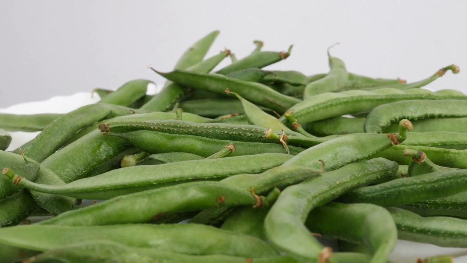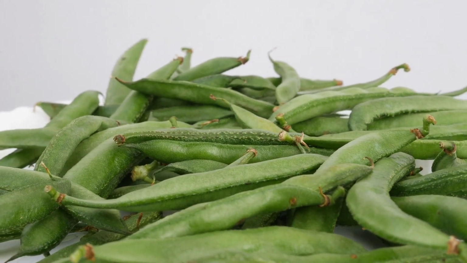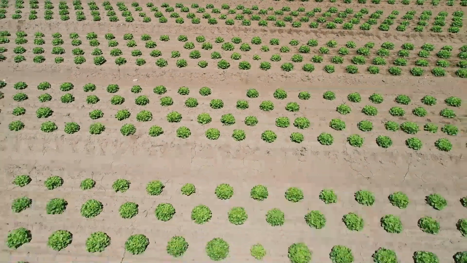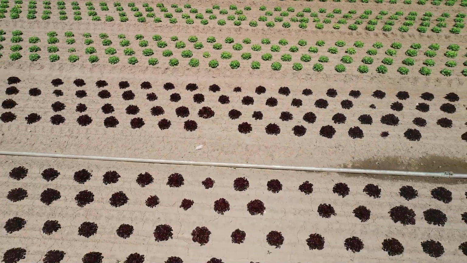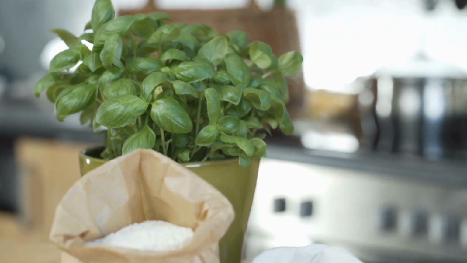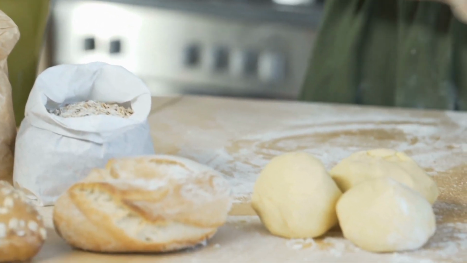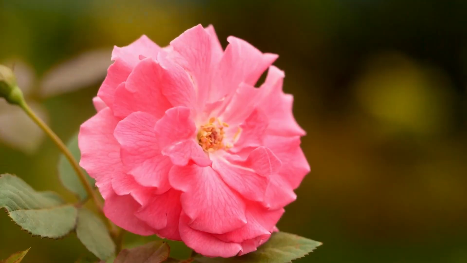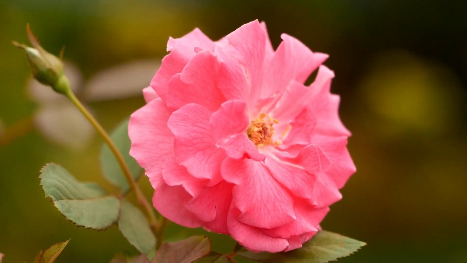Beans. Most bean varieties grow well in soil with a pH range of 6.0 to 7.0. Lettuce. Lettuce prefers a slightly acidic to neutral soil, with a pH range of 6.0 to 7.0. Herbs, such as basil, parsley, and mint. Most herbs grow well in a pH range of 6.0 to 7.0. Roses. Roses typically prefer slightly acidic to neutral soil conditions.